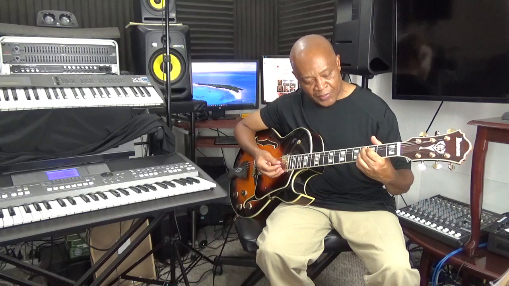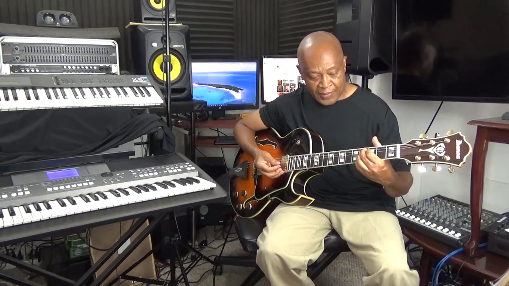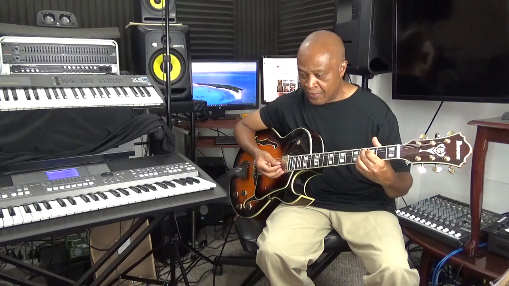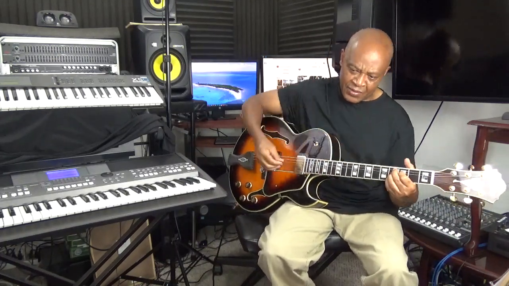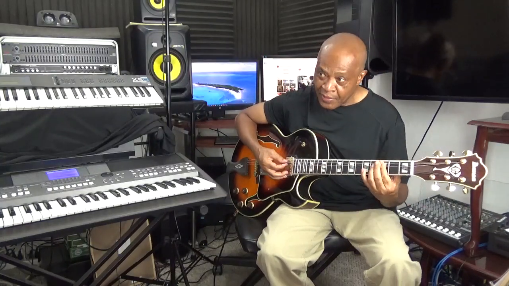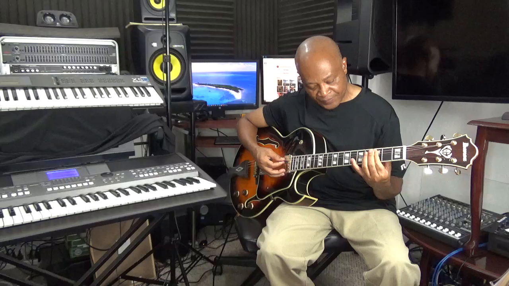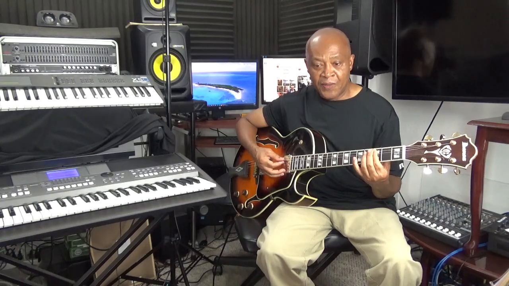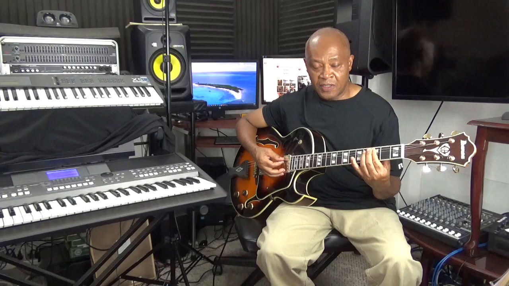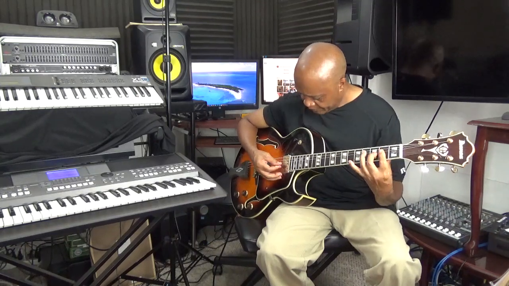Then they substitute with C7 suspended, C dominant 7 suspended, and then for C dominant 7 suspended, they substitute C dominant 7 flat 9, and then resolve to the one chord.